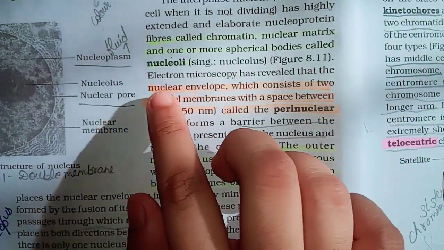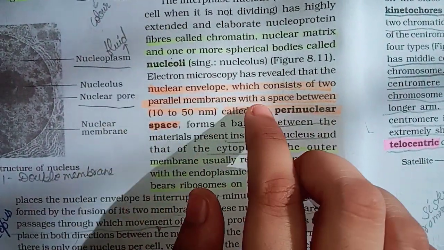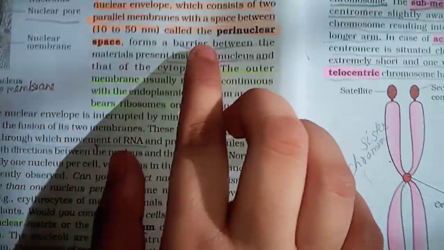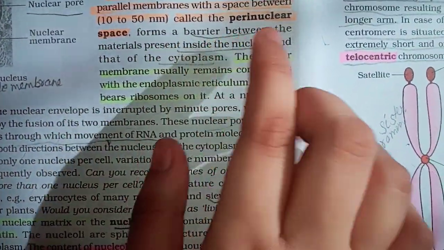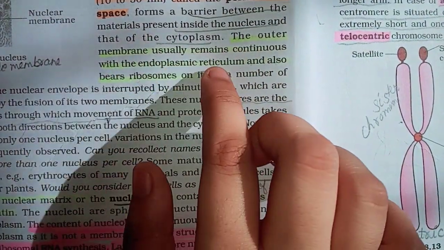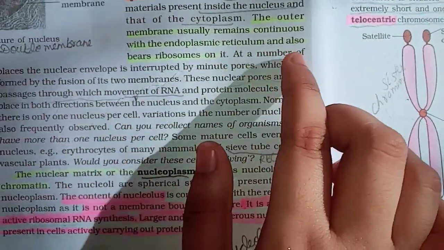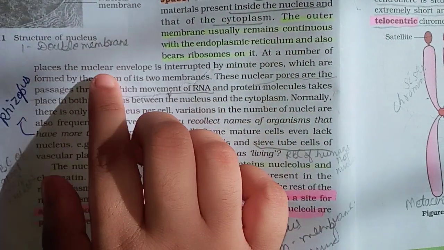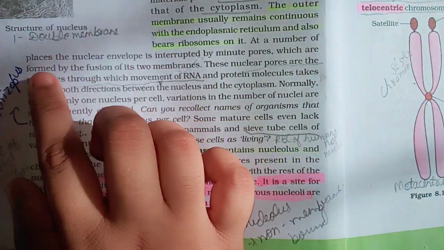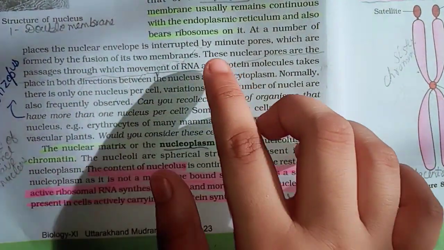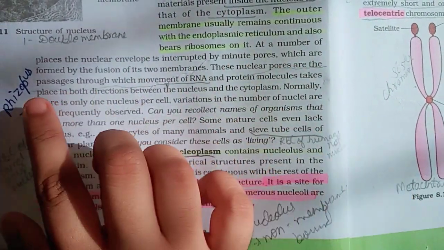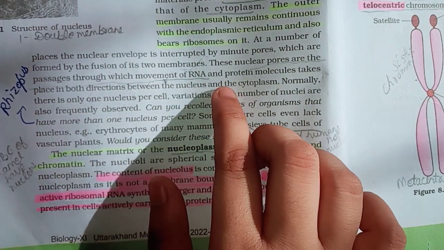Electron microscopy has revealed that the nuclear envelope, which consists of two parallel membranes with a space of 10 to 50 nanometers called the perinuclear space, forms a barrier between the materials present inside the nucleus and that of the cytoplasm. The outer membrane usually remains continuous with the endoplasmic reticulum and also bears ribosomes on it. At a number of places, the nuclear envelope is interrupted by minute pores, which are formed by the fusion of two membranes. These nuclear pores are the passages through which movement of RNA and protein molecules takes place in both directions between the nucleus and the cytoplasm.